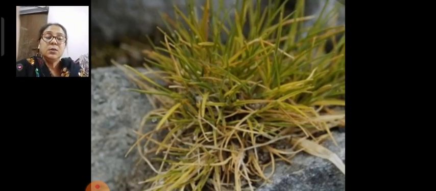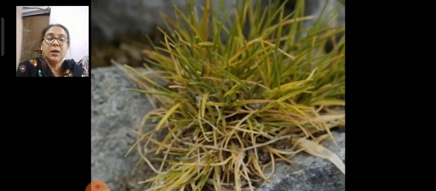It is one of the two flowering plants native to Antarctica, the other being Colobanthus quitensis, the Antarctic pearlwort, that we are going to discuss today.